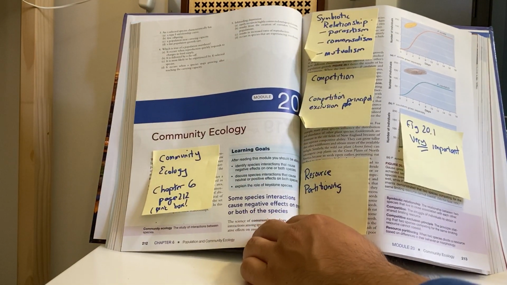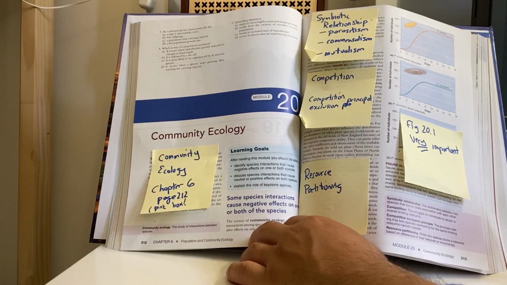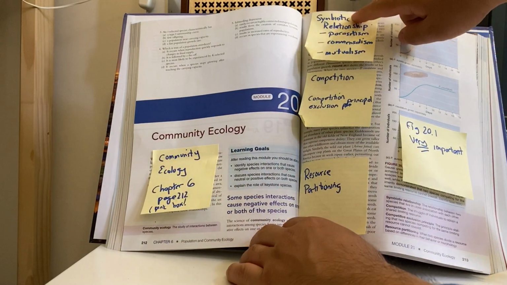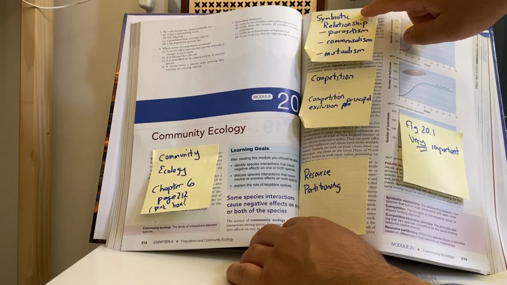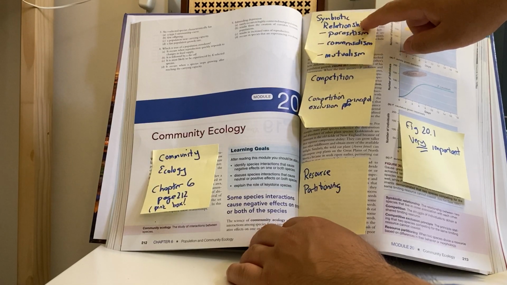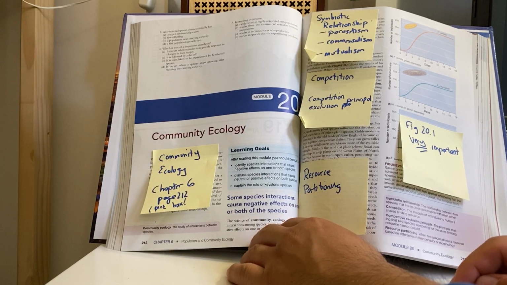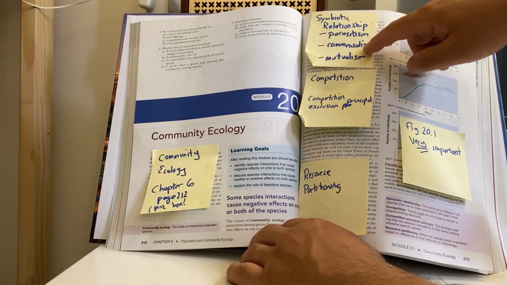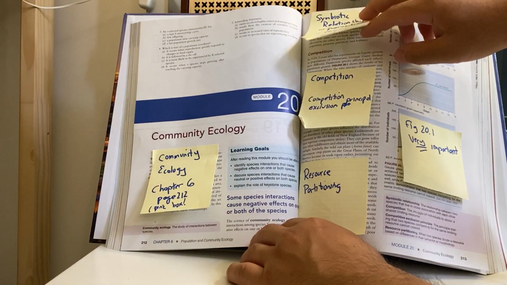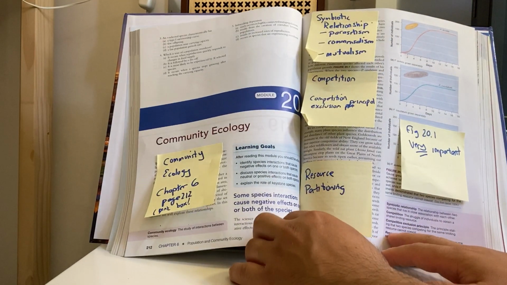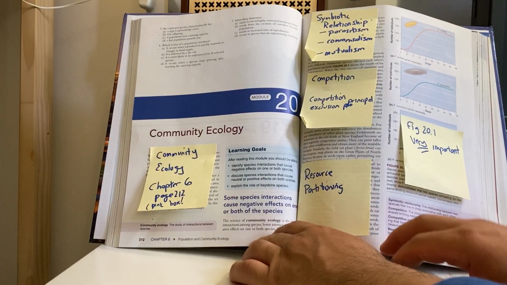Okay. So yesterday we began the lesson talking about symbiotic relationships. Again, we have a quick definition of what a symbiotic relationship is and the three different types. Many times you hear, oh, that's a symbiotic relationship, but what they actually mean is a mutualistic relationship. So we're going to learn the differences between these three words.